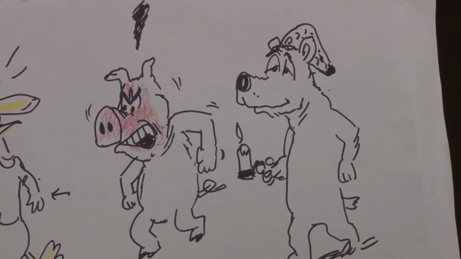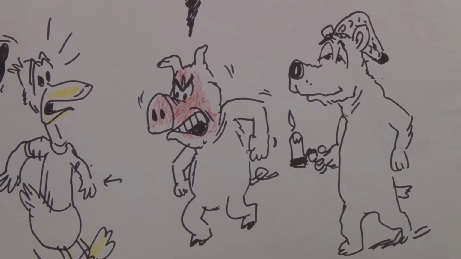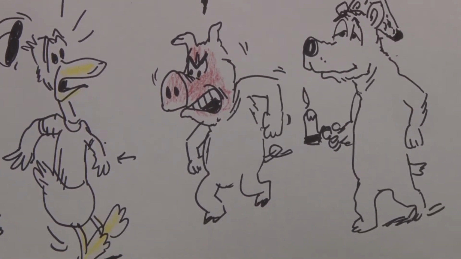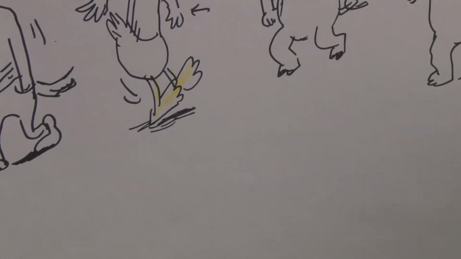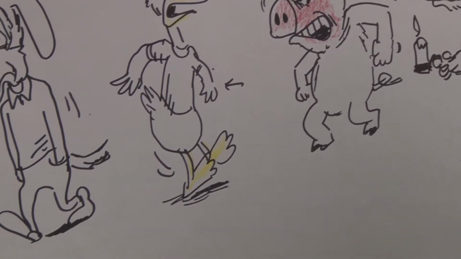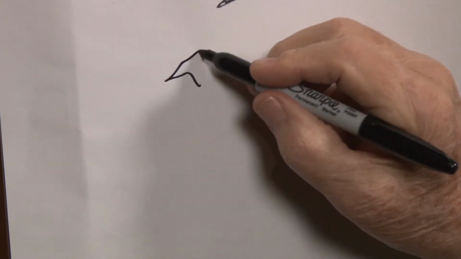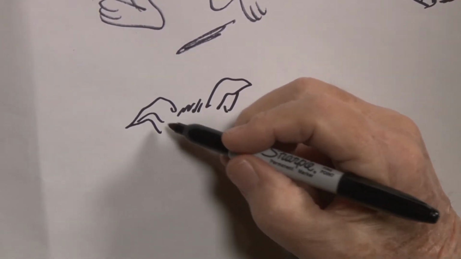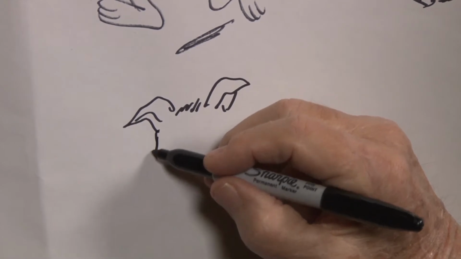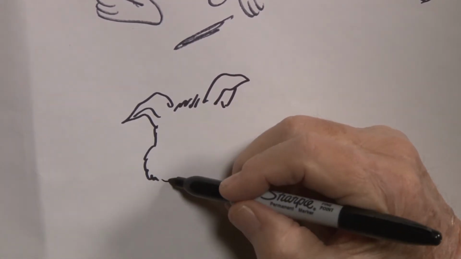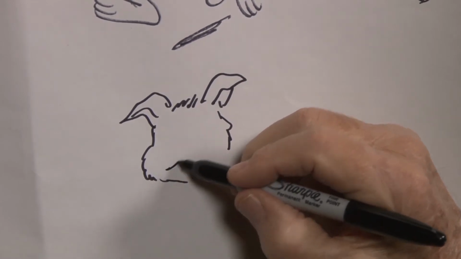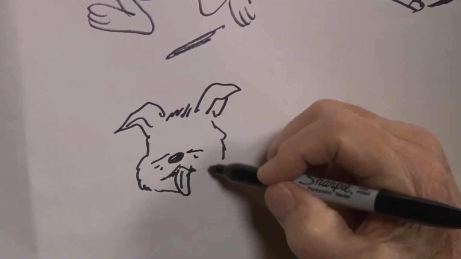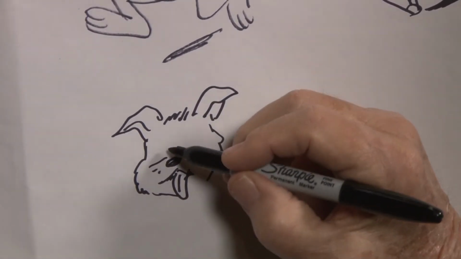Okay, I have two more cards. And the one I pull out is going to be hot. And it's a hot cat. Okay. Sometimes a cartoon critter, when he's really hot, his ears kind of droop. And that's the case with this hot cat. And whether it's a cat or person or whatever, sometimes if it's so terribly hot, well, the tongue might hang out.